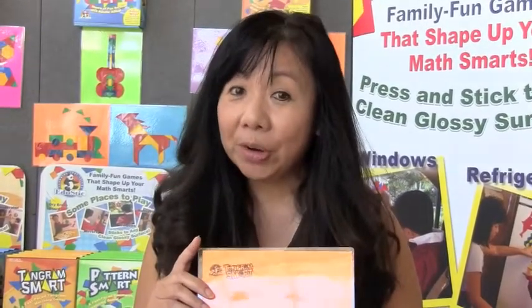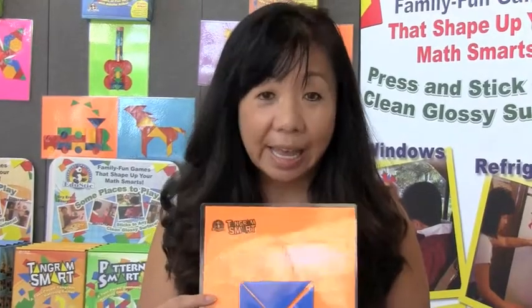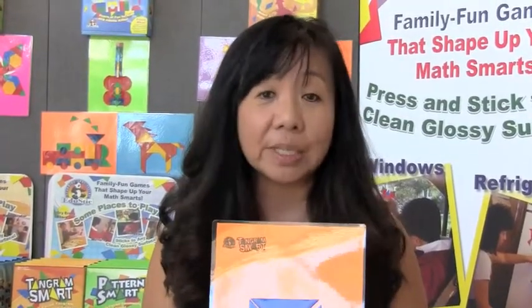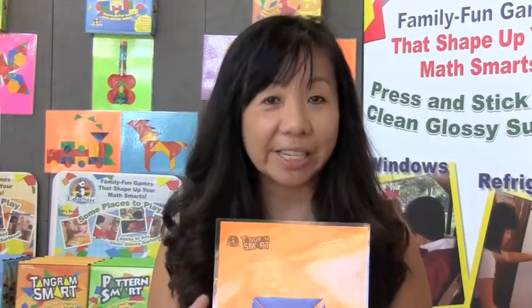And then when you're ready to put it away, you can check for understanding just to see if they want to show and share what they created. And actually, when you're ready to put it away, you can see what pieces are missing. You're never going to lose any one of these pieces, and that's important. So you can have a long-lasting game that you'll use again and again.